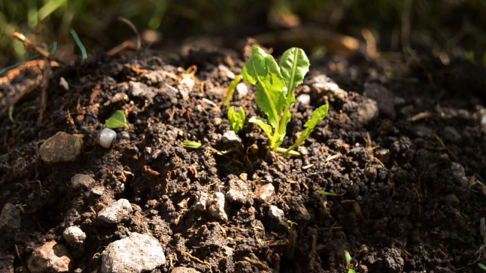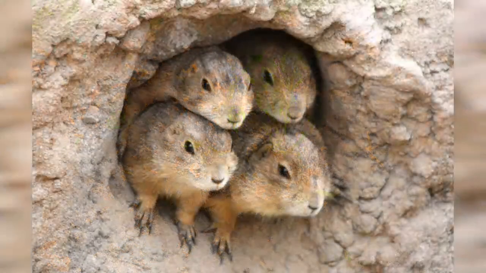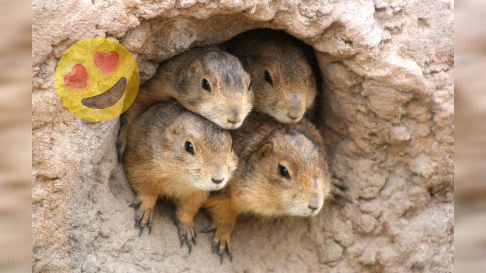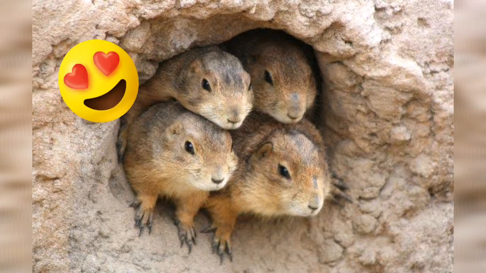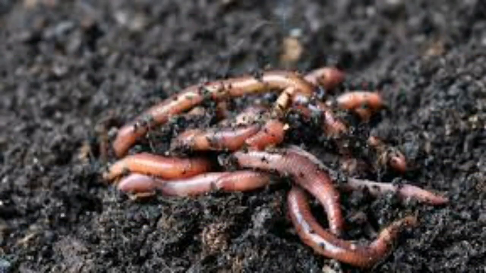Okay? Not only that, if there were no plants, then animals would die, because animals directly or indirectly depend on plants. So therefore soil is also very important for us. It is the home of some animals and living organisms like earthworms, insects, rabbits. They all live in the soil. They make burrows, they make holes, and those are their homes.